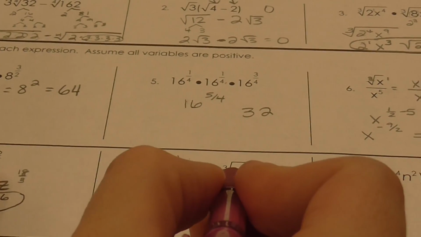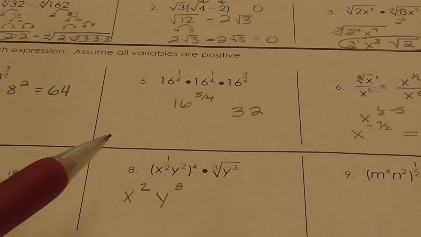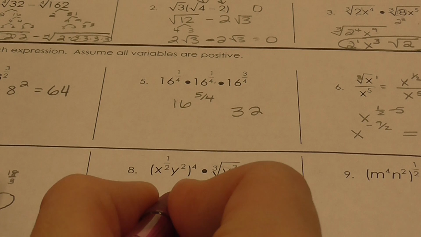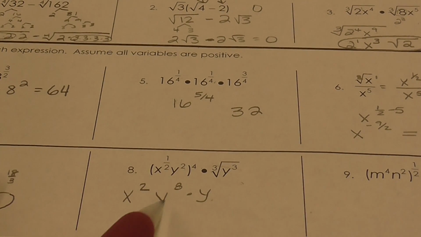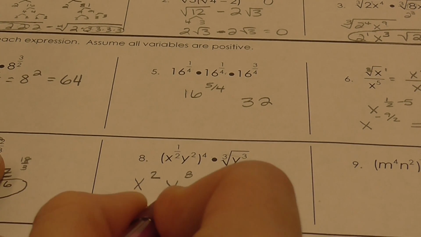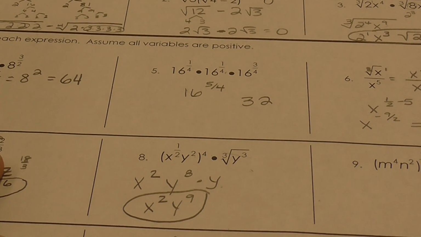And then the cube root of y cubed, that cancels each other out. It would be the same thing as y to the 3 over 3 power, which is just 1. So that's going to be just y to the 1st. So now to multiply these two, I just add their exponents, and I get x squared y to the 9th. And that's it.